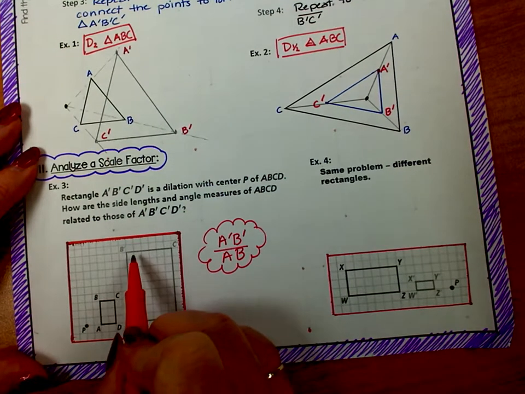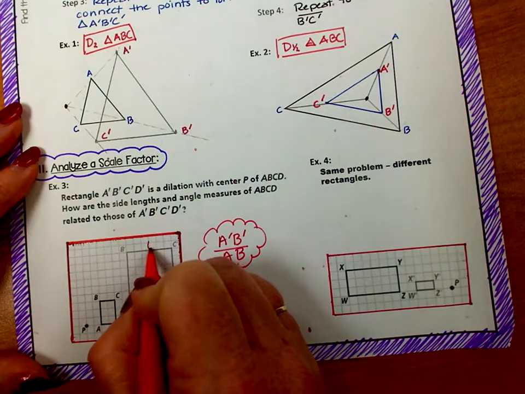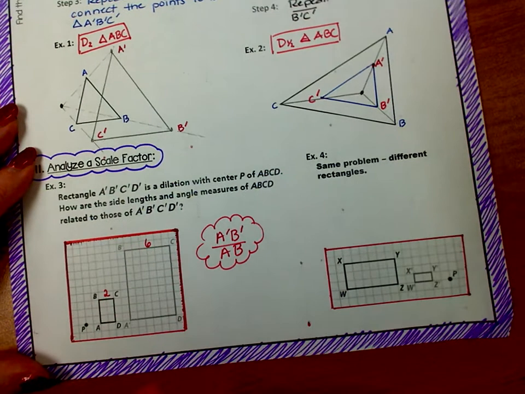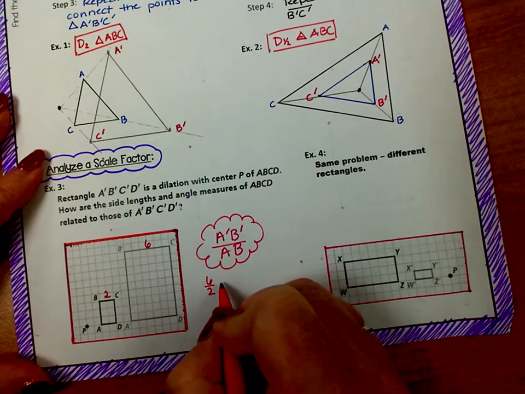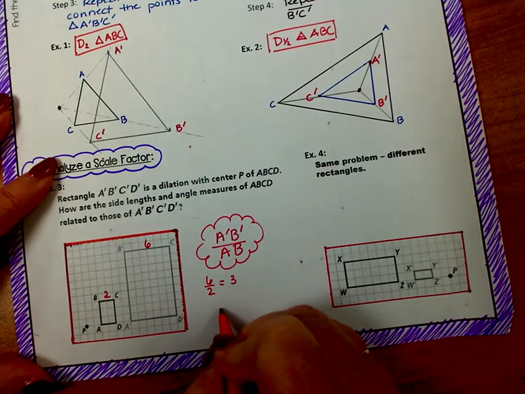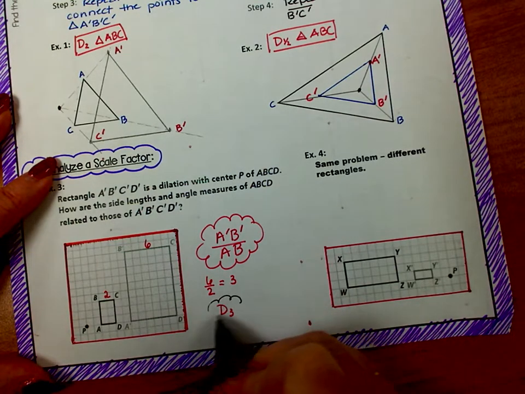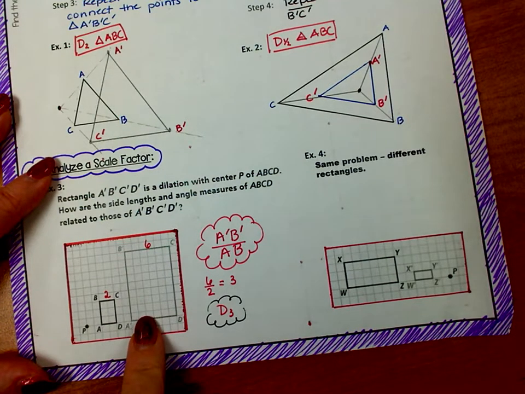So instead, let's go ahead and use BC and B prime, C prime. So we want to figure out how many this is. So we're looking at 1, 2, 3, 4, 5, 6. So this one is 6. And then we're looking at this one, which is 2. So we're going to say the scale factor is 6 over 2, which is equal to 3. So we have a scale factor of 3. So this one has been scaled up 3 times.